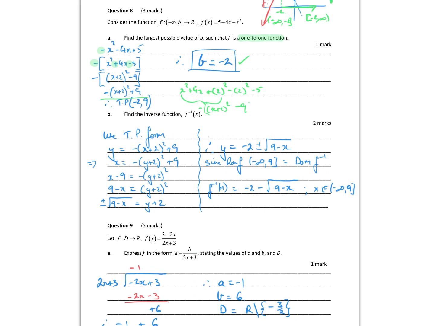So if I run with the function as it is, a lot of us will try and do over here on the right hand side, if I try to do y equals 5 minus 4x minus x squared, and then we'll go x equals 5 minus 4y minus y squared. And we've still got y in two places. So if we've got our quadratic, we need to get that factorised. So the advantage of completing the square in part A is I'm going to start with, if we come back to the question, I'm going to start with it in completed the square form.